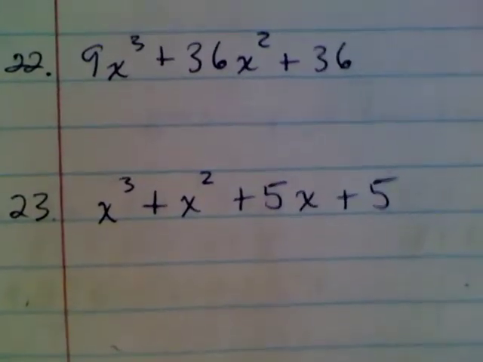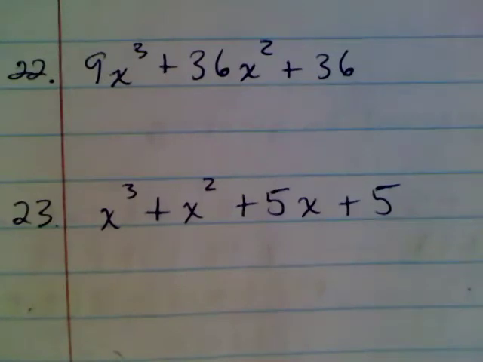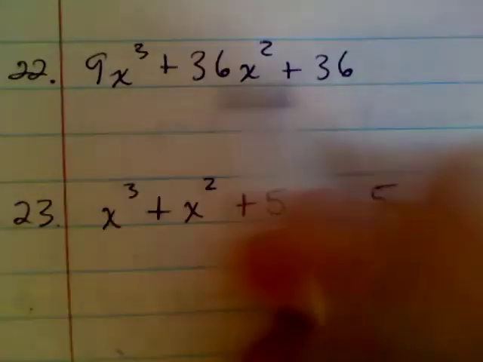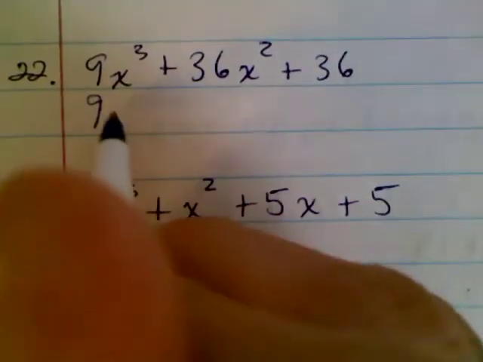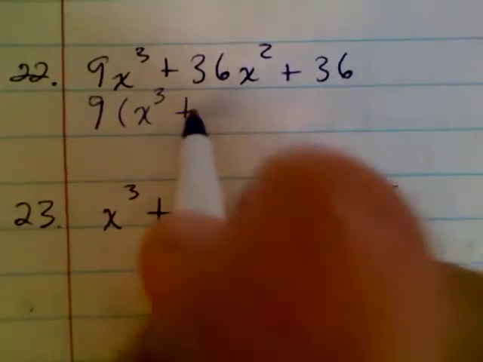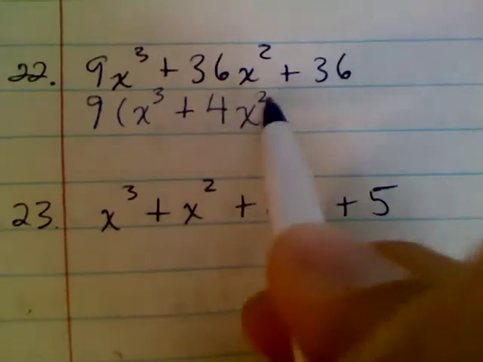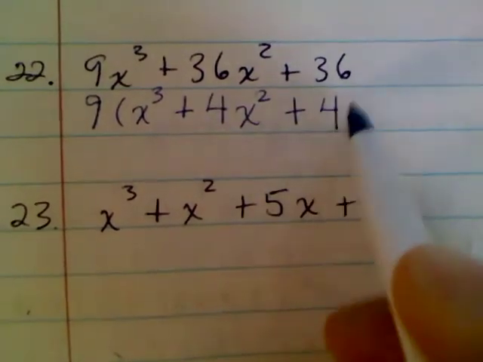22, 9x cubed plus 36x squared plus 36. Is there a greatest common factor? Yes, 9 goes into all three terms. So here's a 9, and now I have x to the third plus 4x squared plus 4.